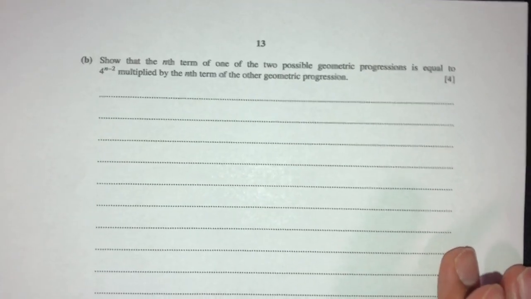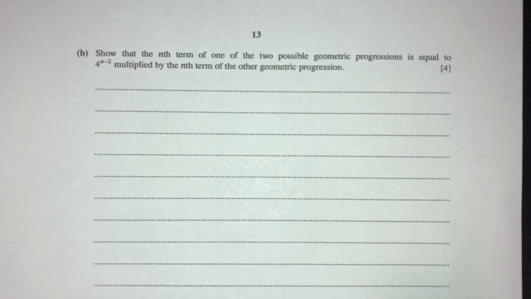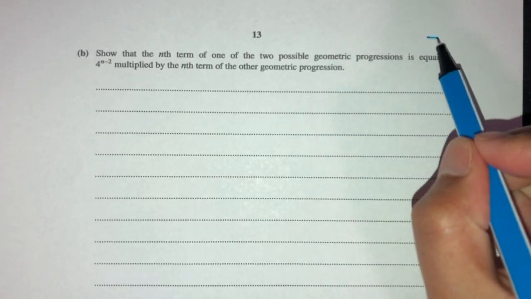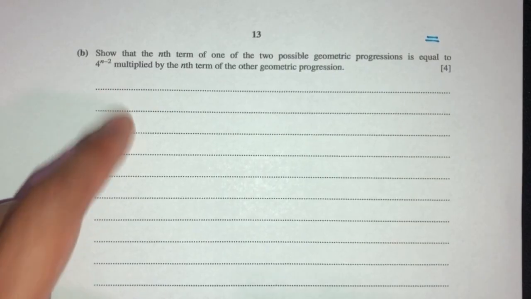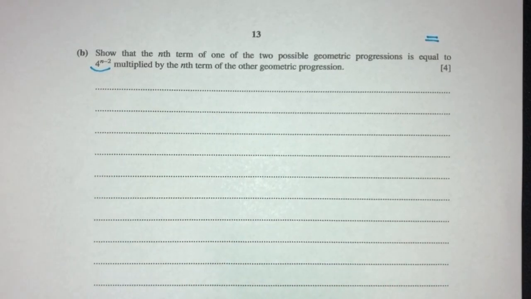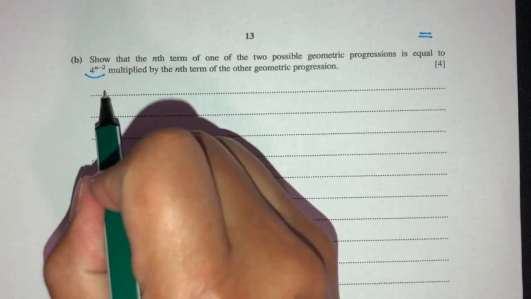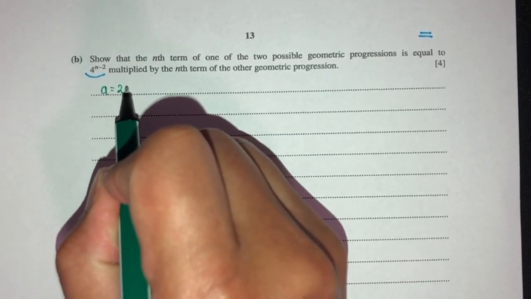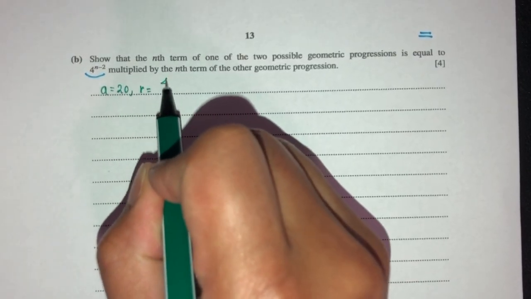Now for part b, we have to show that the nth term of one of the two possible geometric progressions is equal to this multiplied by the nth term of the other one. So let's first find the nth term of each of them, and then we can decide, right? So for the first one, we have a is 20 and r is equal to 4 over 5.